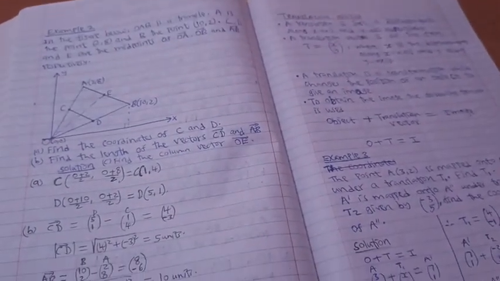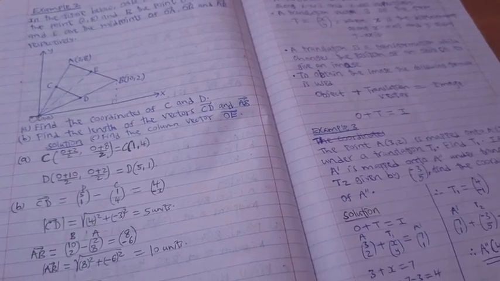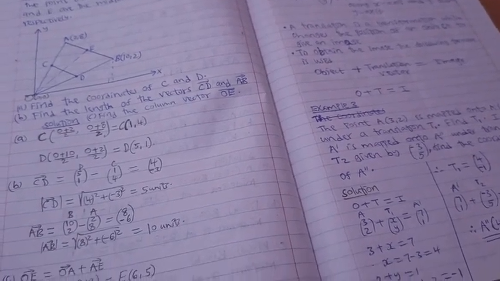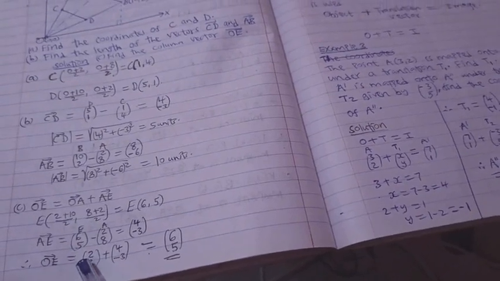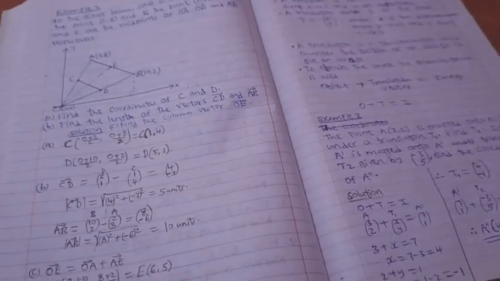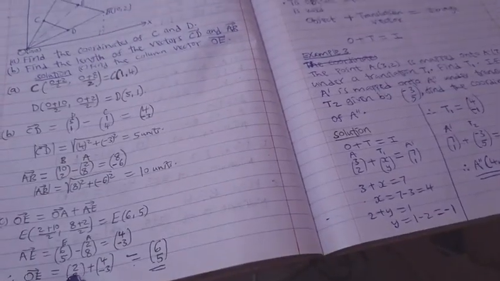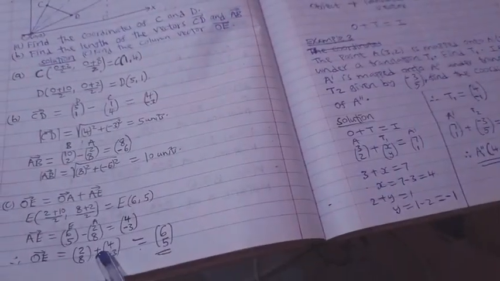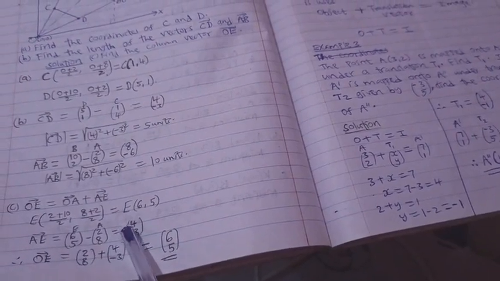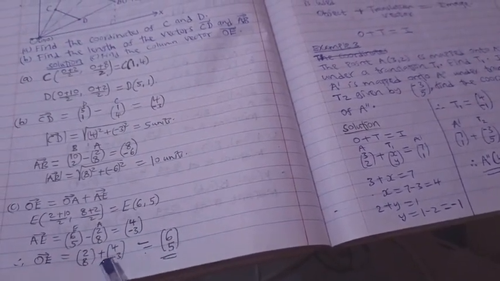OE is now given as the vector OA plus the vector AE. Now the vector OA was (2, 8), and the vector AE has been (4, -3). We get 6 and we get 5.